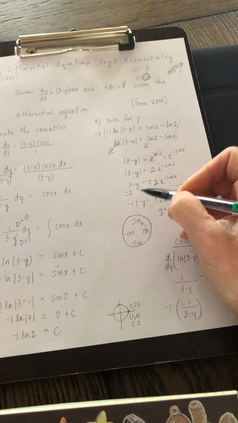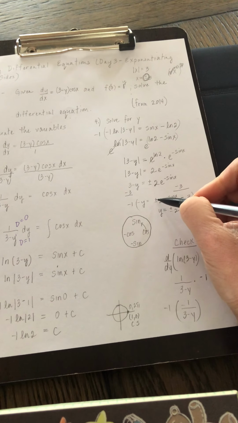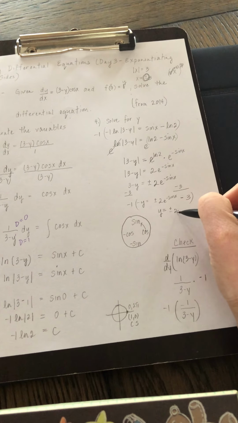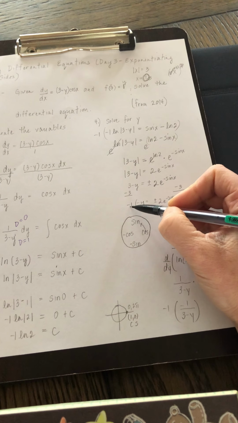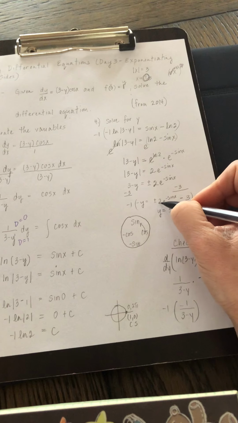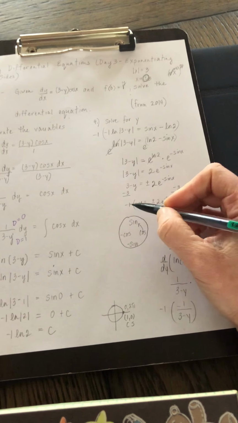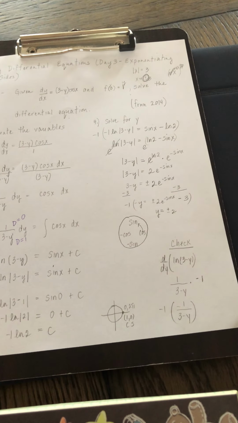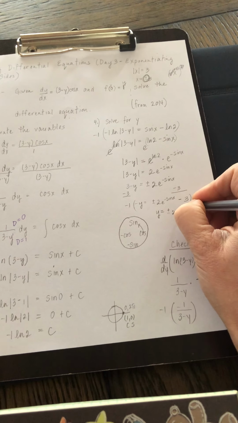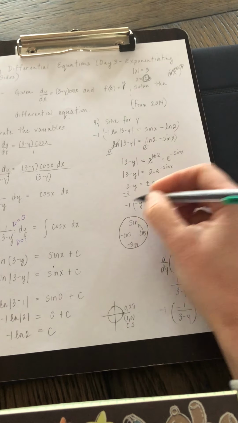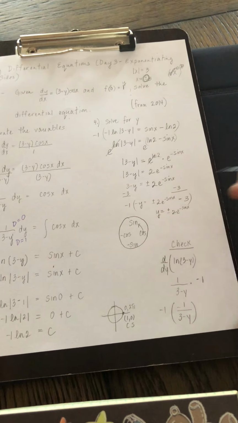And the very simple reason is if you take negative 1 and you multiply it by positive 2, you get negative 2. And if you take negative 1 and you multiply it by negative 2, you get the positive 2, right? So the plus or minus still remains right there. But we do have to multiply negative 1 times negative 3, and that will change this to be plus 3, right?